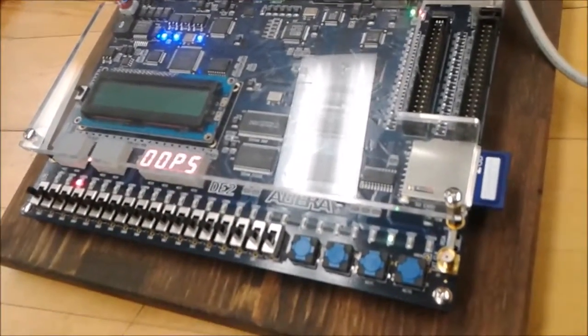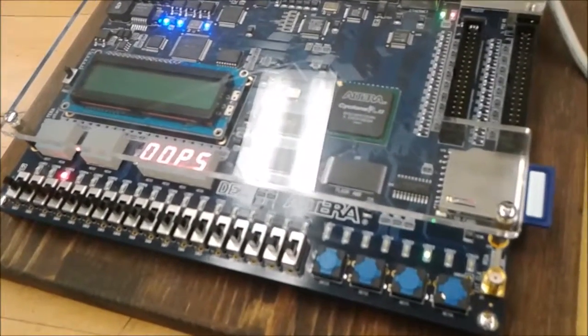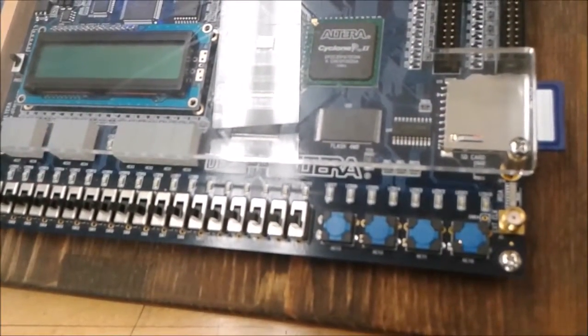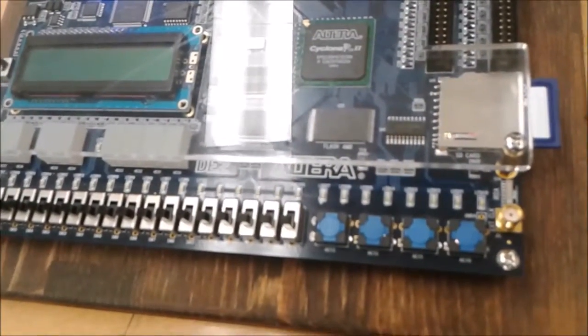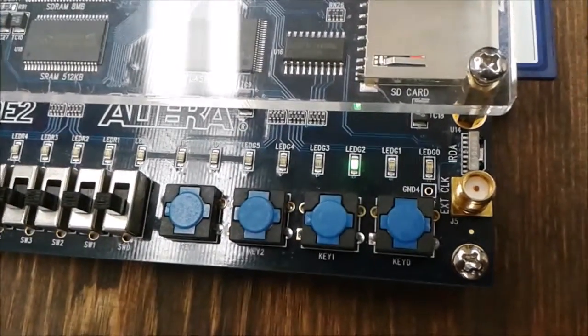So now what we'll try to do is we'll try to reload the software onto the Altera board, just so you can see that it restarts properly. So here we go. We're reloading the software onto the board. And now that the software is reloaded, we'll try to start the program over again. And as you notice, the previous high score of 4 is now present on the board.